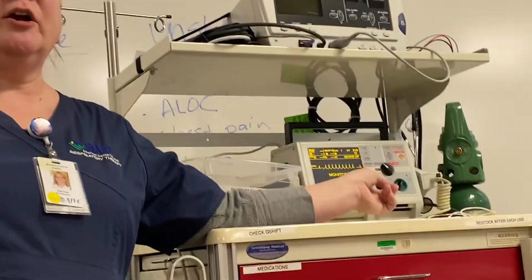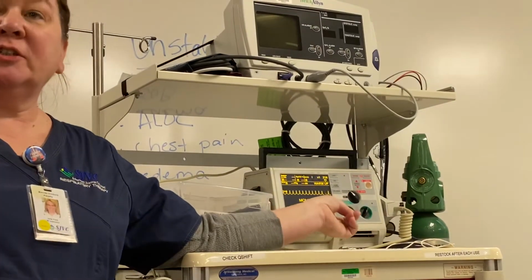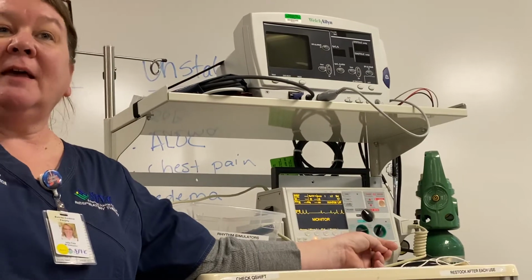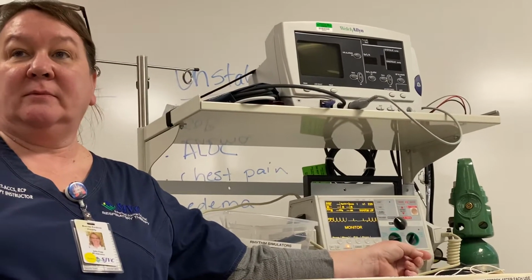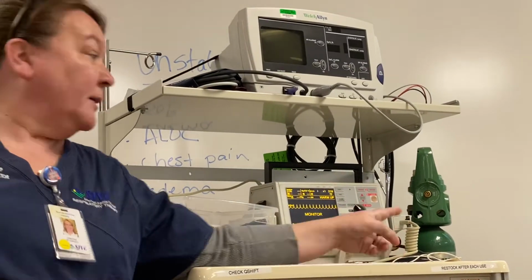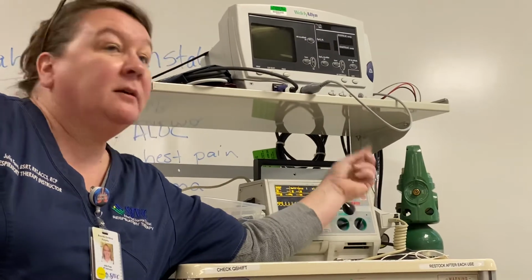When you're going to cardiovert, you charge, press sync, and then shock. You turn it to whatever amount of joules you want. There's an energy select, charge, sync, shock. If you're defibrillating, you just charge and shock.